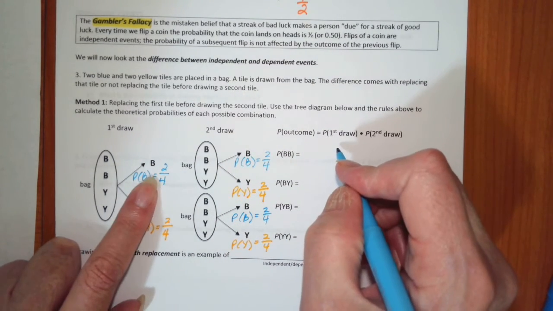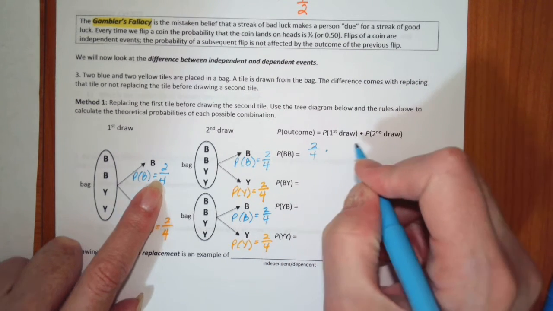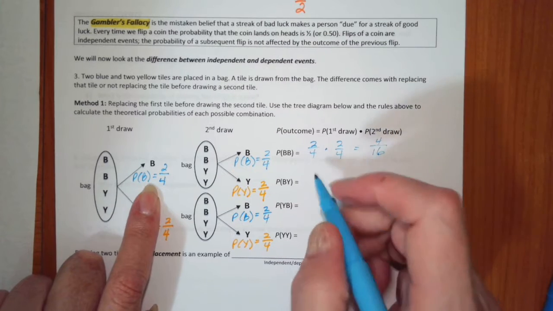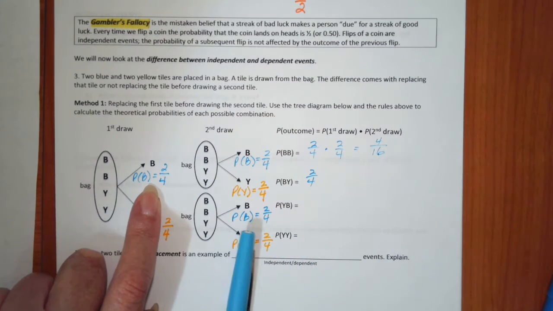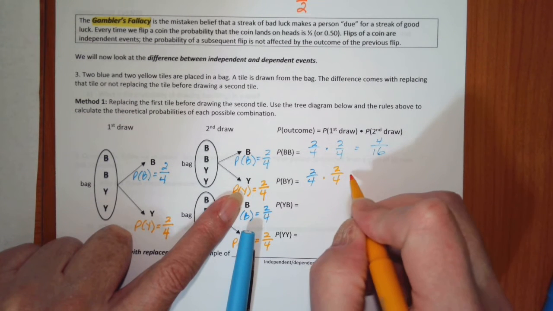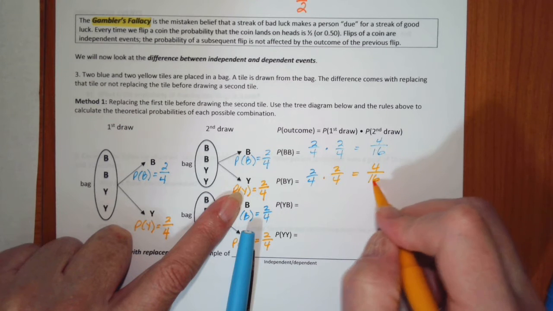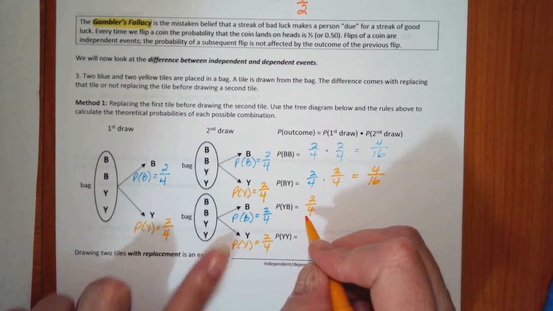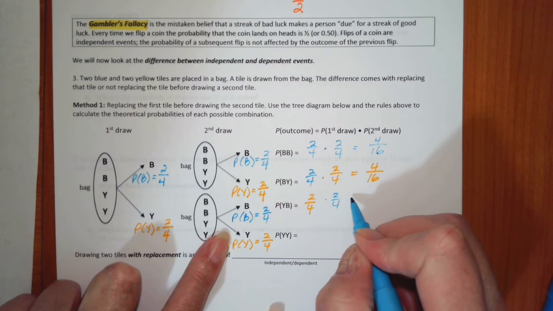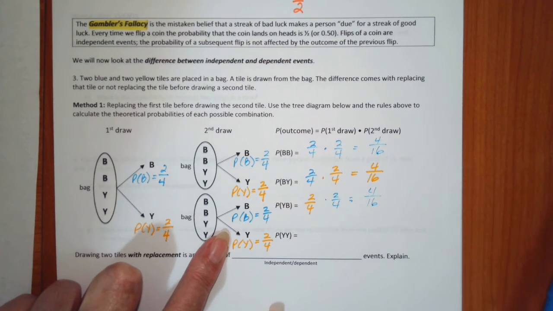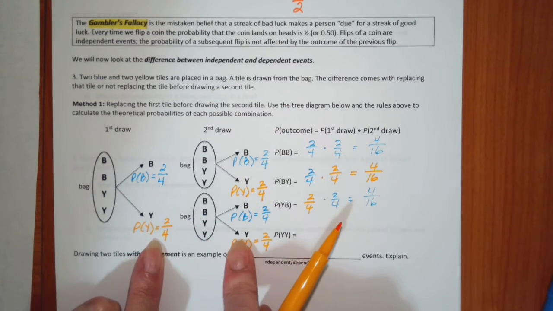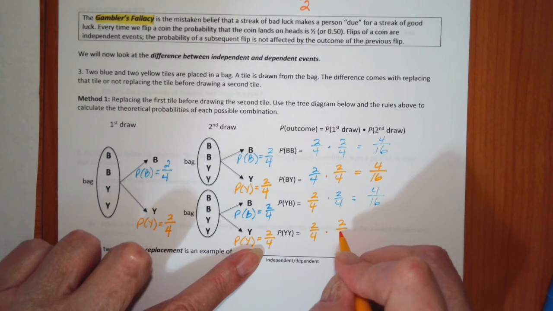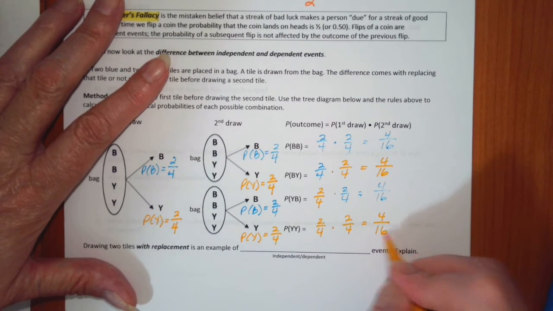So the probability of a blue and then another blue is 2 out of 4 times 2 out of 4, which gives me 4 out of 16. The probability of a blue-yellow is 2 out of 4 times 2 out of 4, which still gives me 4 out of 16. The probability of a yellow-blue is 2 out of 4 for the first one of yellow, 2 out of 4 for the second, and I get 4 out of 16. Then lastly, the probability of a yellow-yellow is the probability of a yellow times the probability of a yellow, which is also 4 out of 16.